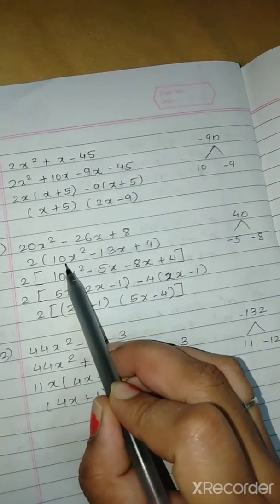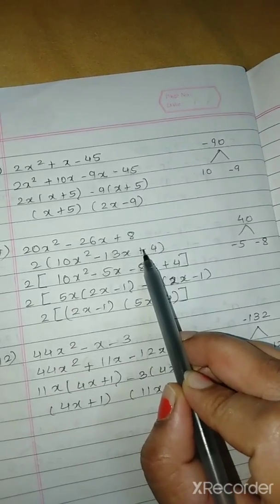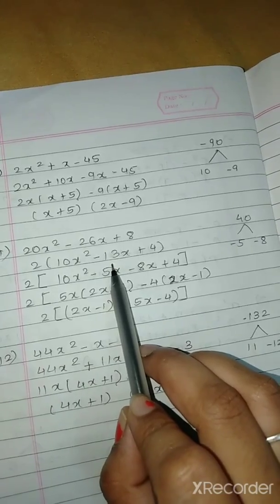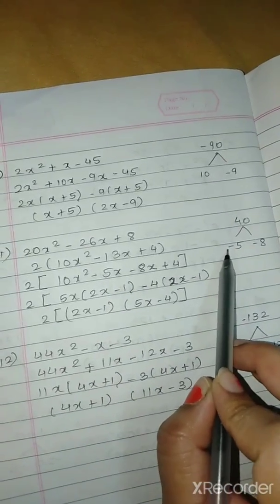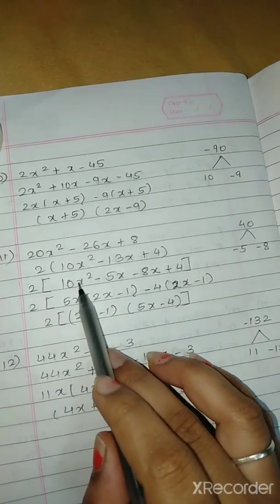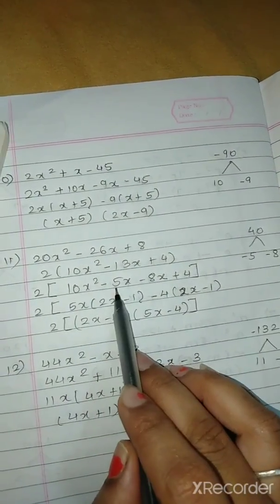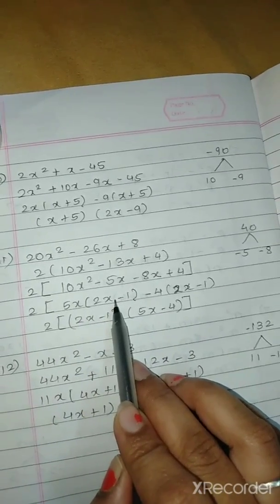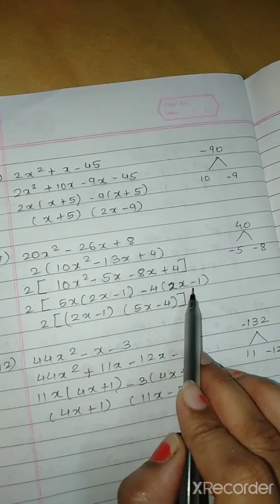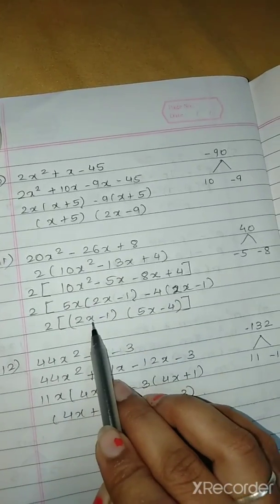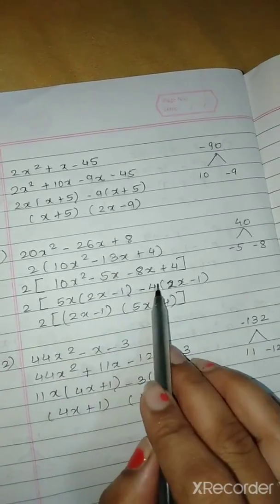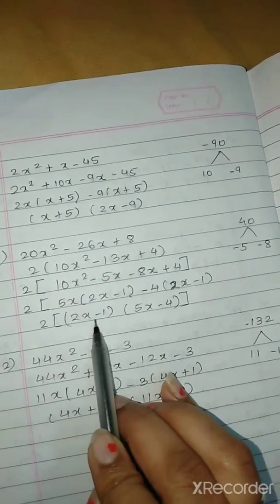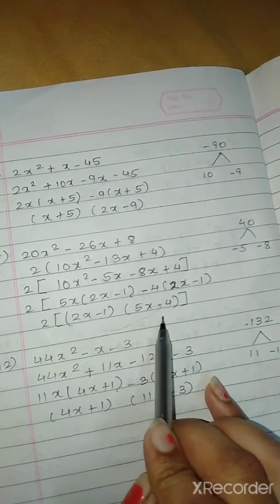Again, here a is not 1, so this 10 into 4 is 40. We need to find factors such that by adding or subtracting we get the value as minus 13. So 5 eights are 40, minus 5 minus 8 is minus 13. So 10x square minus 5x minus 8x plus 4. Here it is 5x within bracket 2x minus 1. Here it is minus 4, 2x minus 1. Again, 2x minus 1, 2x minus 1 in one bracket. We are left with 5x minus 4. I have used a square bracket since 2 is common to this term also and 2 is common to the other term also.